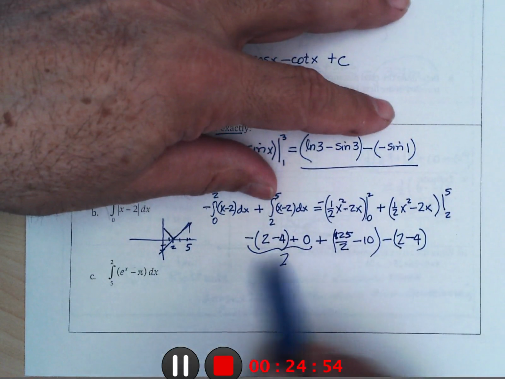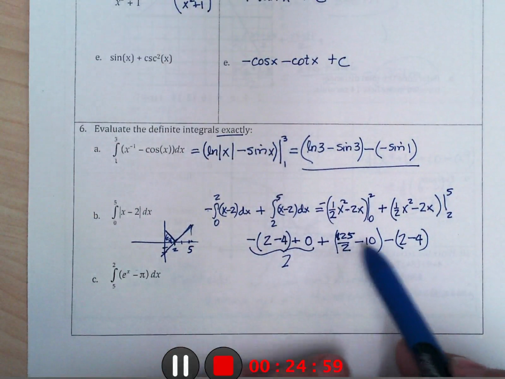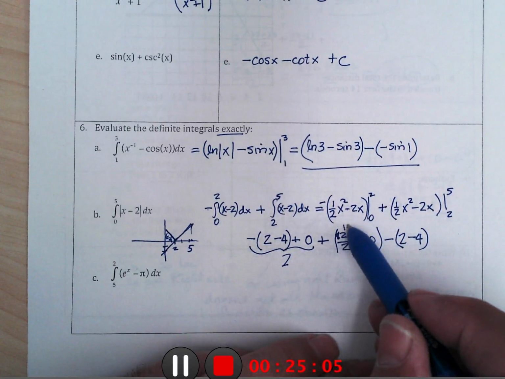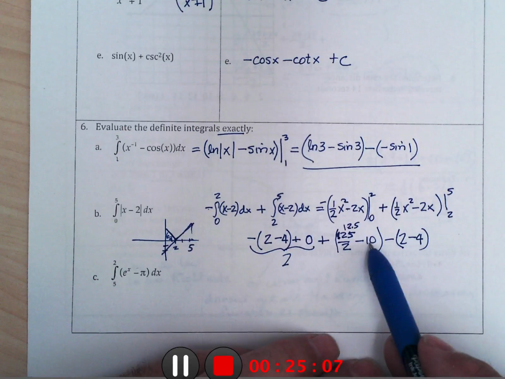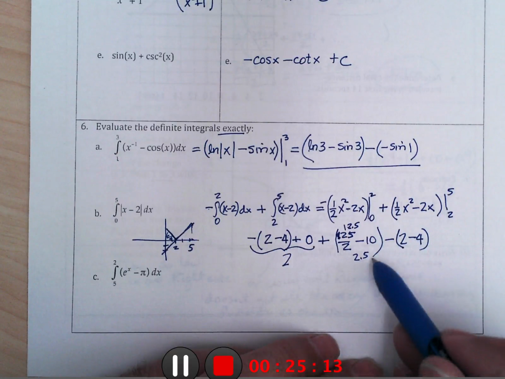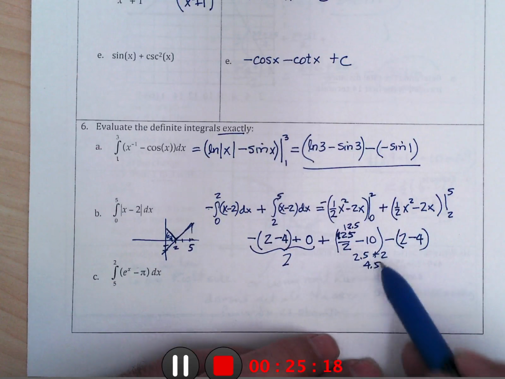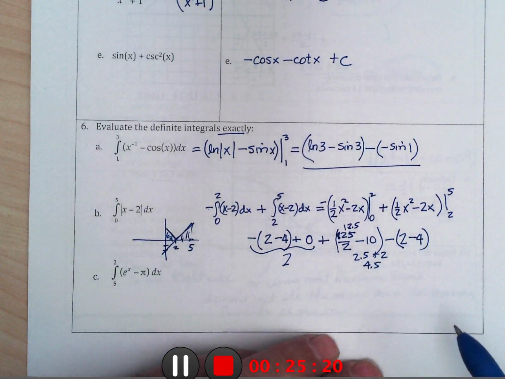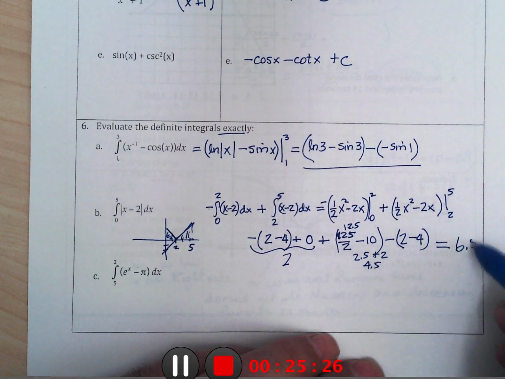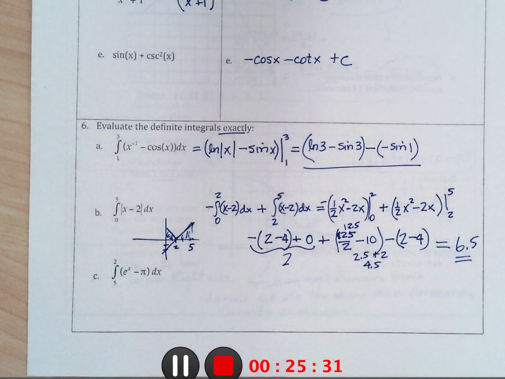That's this area. And then here, 25 over 2 is 12.5 minus 10, so it's 2.5 minus a minus 2, which is plus 2, so that's 4.5. That's this area. So my total area is 2 plus 4.5, 6.5. And that is exact. Even though it's a decimal value, it's exact from this.